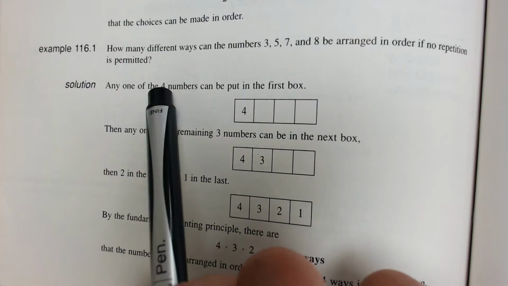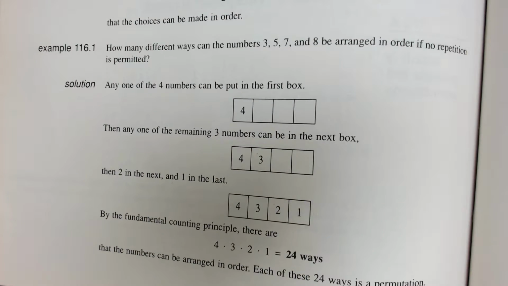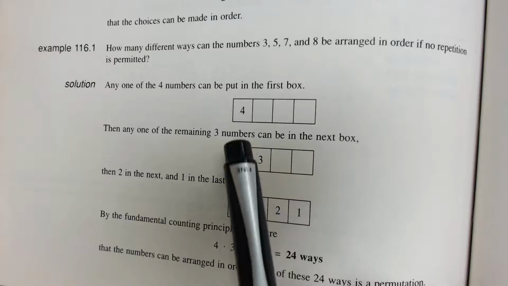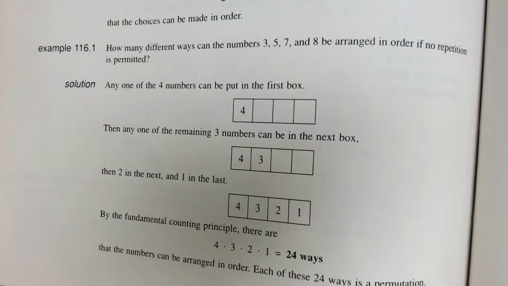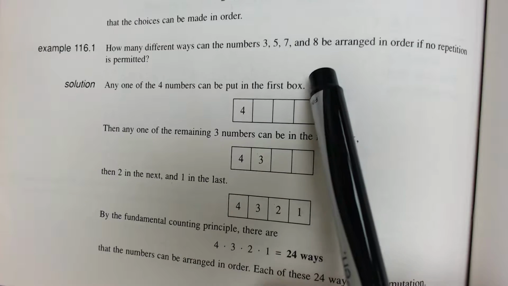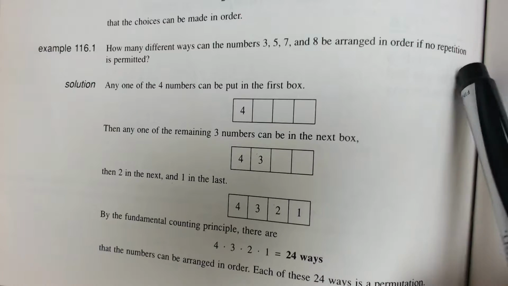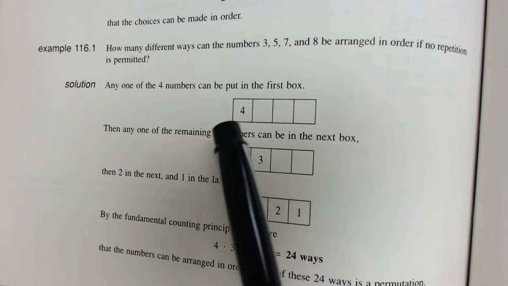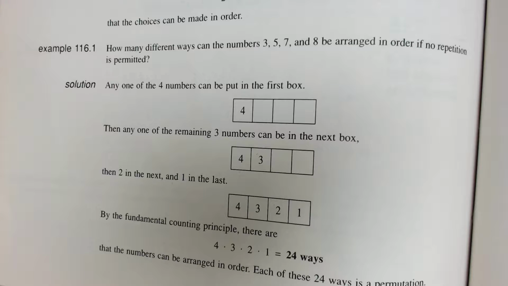So we've got 1, 2, 3, 4 numbers, right? We want to arrange them in order, so that means we're going to have 4 slots to put items in, okay? So in the first slot, we ask how many options do we have to put in this slot. It doesn't matter what we choose. We want to know how many options we have. We have 4 numbers to choose from. We're not allowed to repeat any numbers, so there's 4 options to be put in the first box.